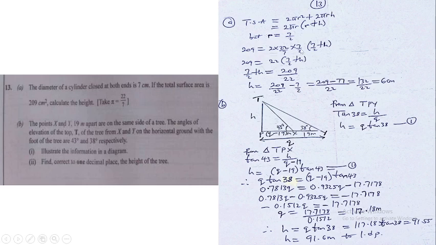A cylinder that is closed at both ends. We are given the total surface area. So what is the total surface area of a cylinder that is closed at both ends? What will be the total surface area?